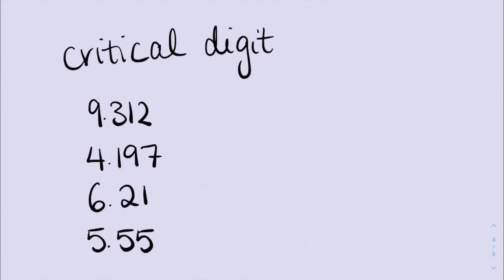All right, so with this first one, we're going to look at our critical digit, which is this 1. We know that the number 1 is less than 4. So our answer is 9.3, because that 3 isn't going to change because of the 1. If we look at this second one, we see that our critical digit is 9. That's going to change our 1 to a 2. So 4 is going to stay the same at the front, and we end up with 4.2.